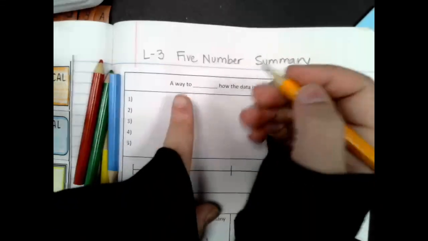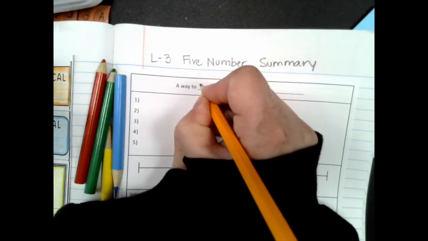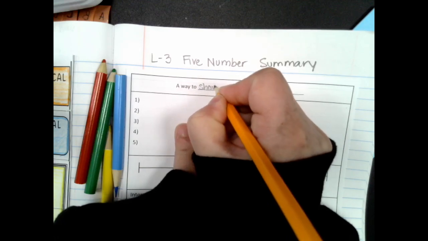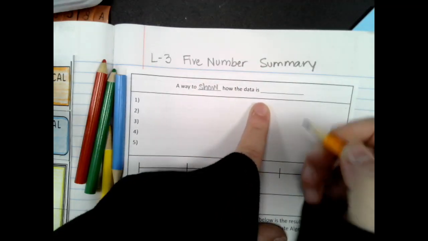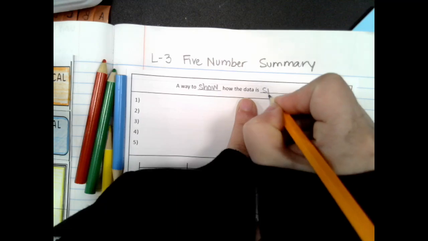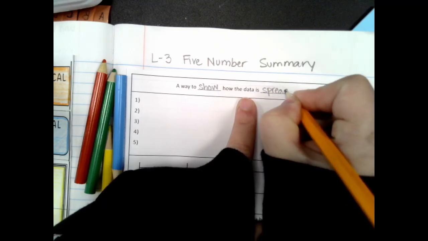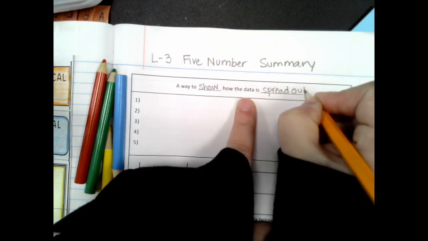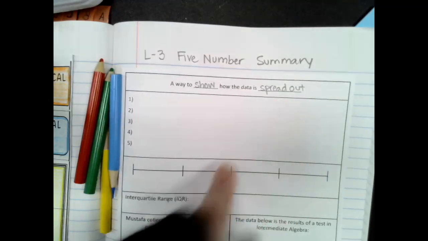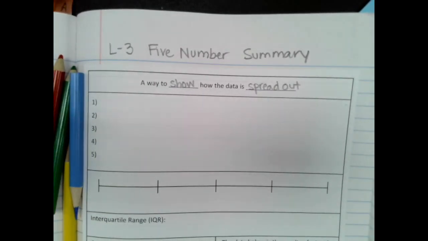So 5-number summary is a way to show how the data is spread out. A way to show how the data is spread out using 5 numbers. Okay, 2 numbers or 3 numbers you already know how to find, and you've already done that. There's 2 numbers that are new out of the 5.